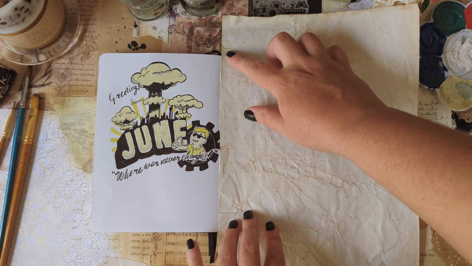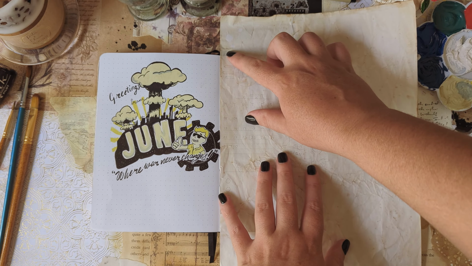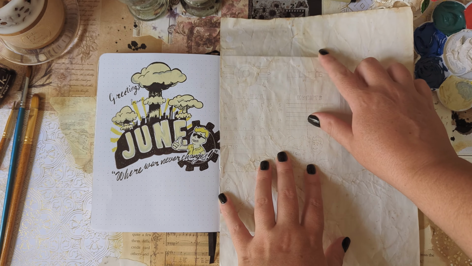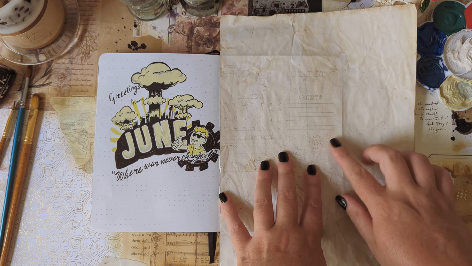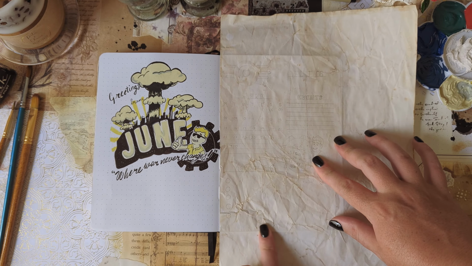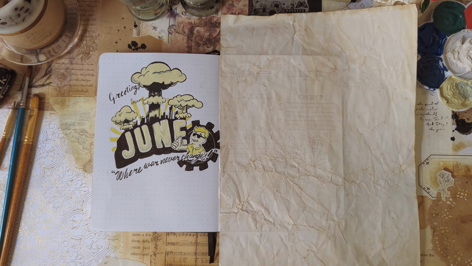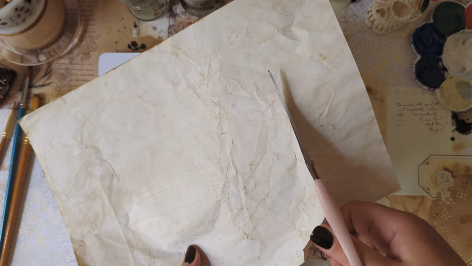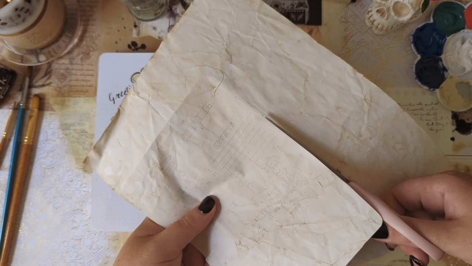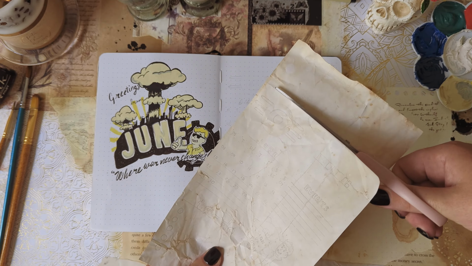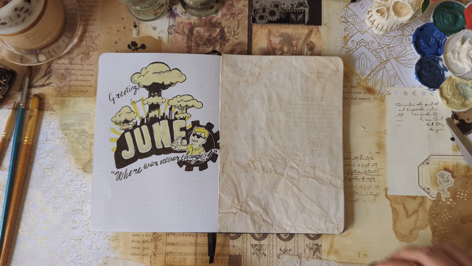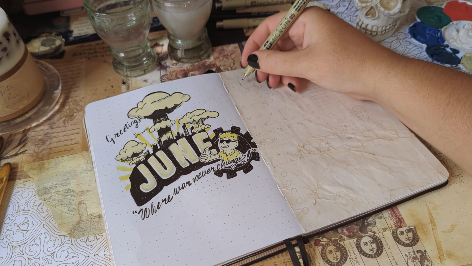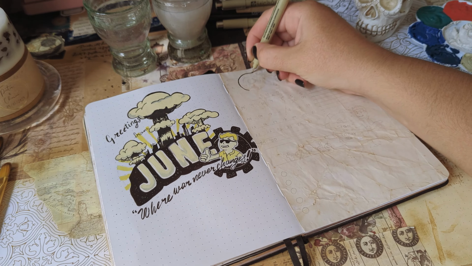On the second page, I wanted a month at a glance page where I could write down all of my events and some important tasks that I have to do this month. I'm using some tea stained paper to cover the entire page. The stain adds some age to the paper and makes it look like it's been used and maybe even sat somewhere in a drawer for many years.